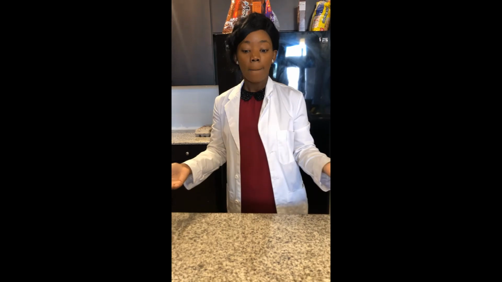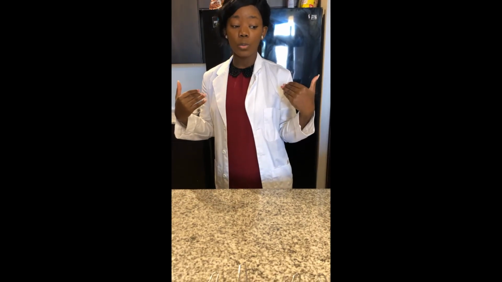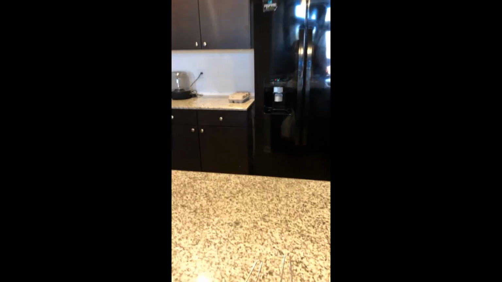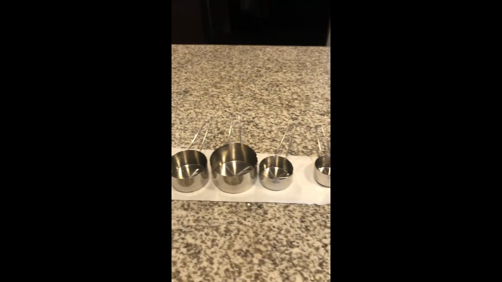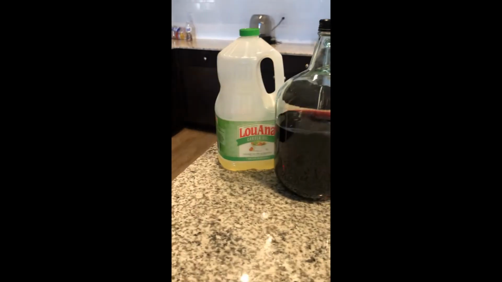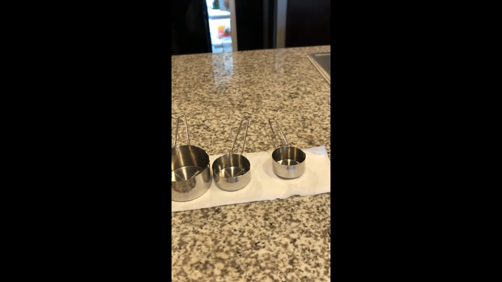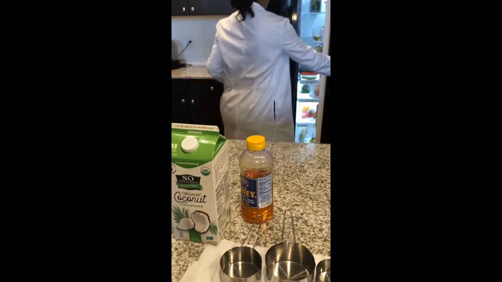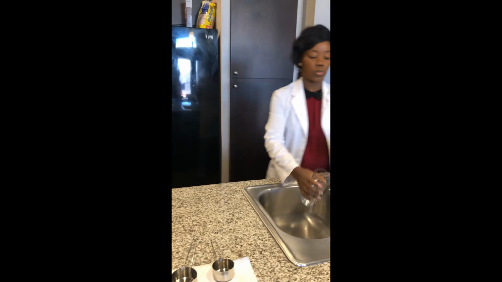For this experiment, you can use any liquid you want, but I'm gonna use oil, wine, milk, honey, and also water.